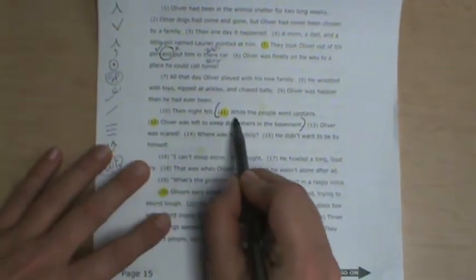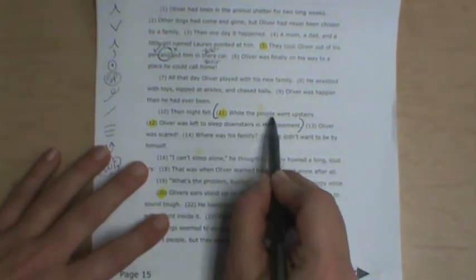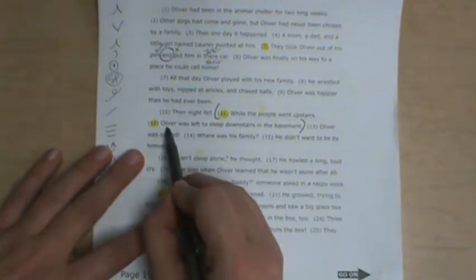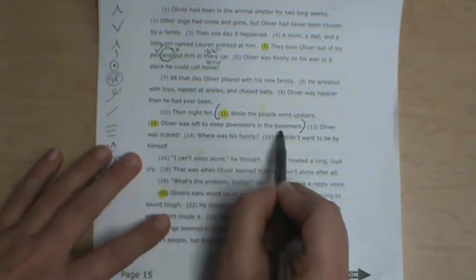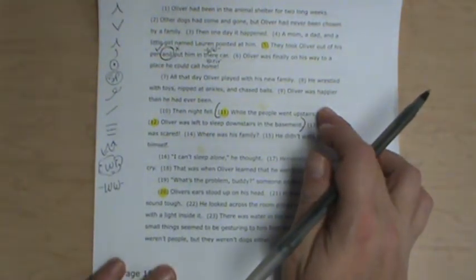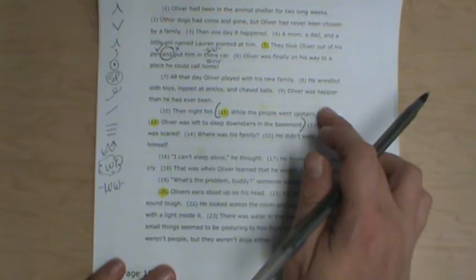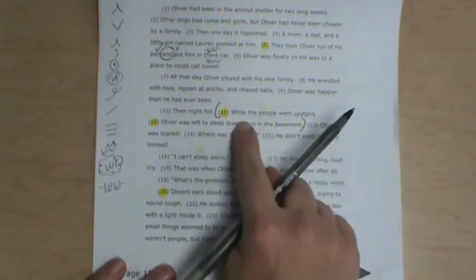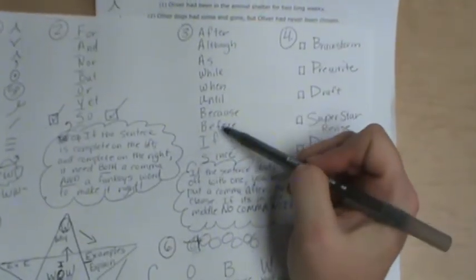Then night fell. While the people went upstairs, Oliver was left to sleep downstairs in the basement. Well, "while the people went upstairs" is not a complete sentence. And it might ask you a question that says, which of the following sentences is not complete? But when I'm looking at this sentence, I'm also reminded of my AWUBIS words, that "while" is an AWUBIS.